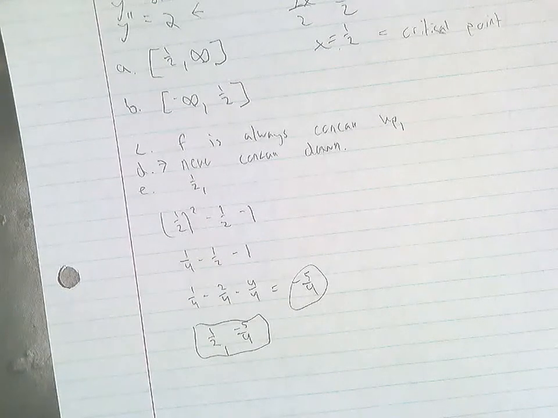Alright, so now we're going to skip around. All of the rest of the problems in this section are pretty much the same thing, just taking the derivative and the second derivative equations, then setting them equal to 0, and then finding the extreme values, and then seeing where they increase or decrease. So now we're going to do a problem that's a little more practical.